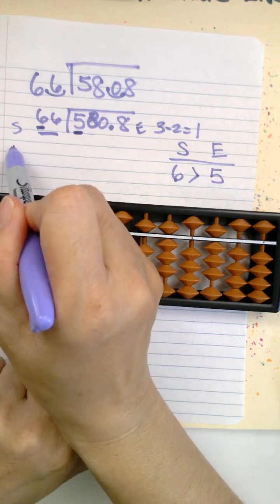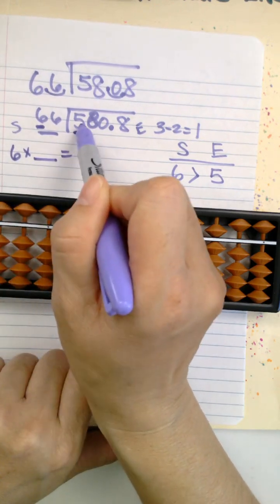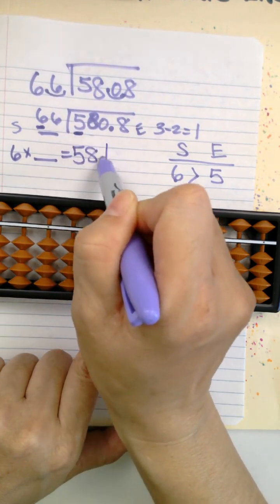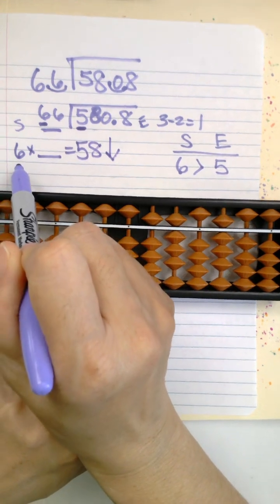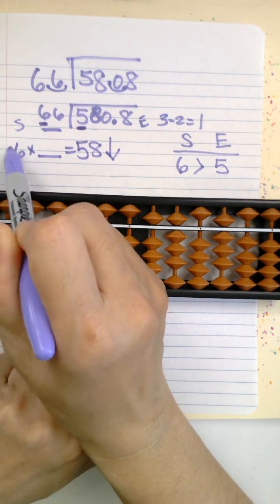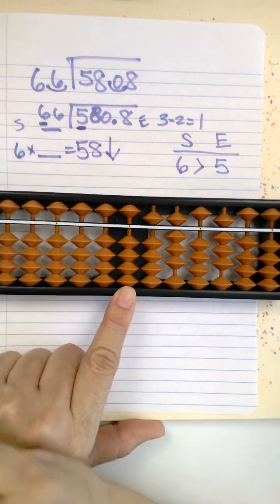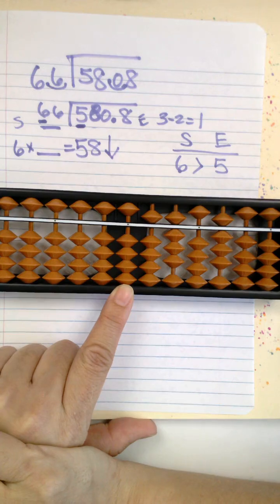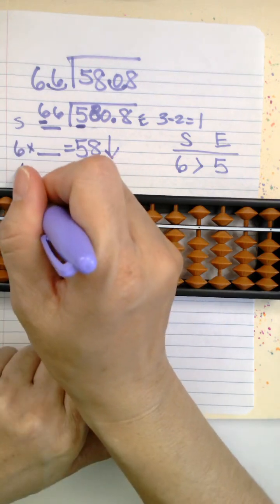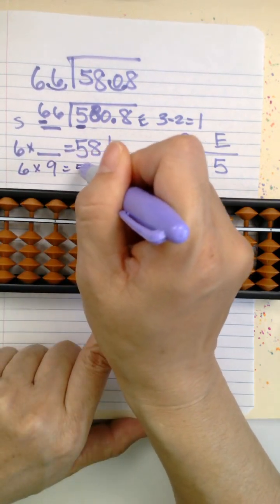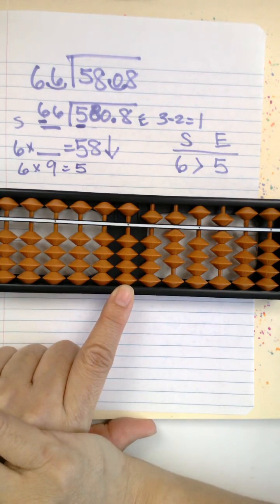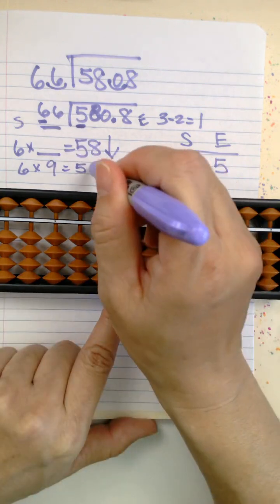So the question is, 6 times what is equal to 58 or less? Notice I only talk about the one 6. I'm not doing 66. I'm only doing the one 6. 6 times what is equal to 58 or less? I've got to think about it. 6 times 8 is 48. Is it 9? 6 times 9 is 54.